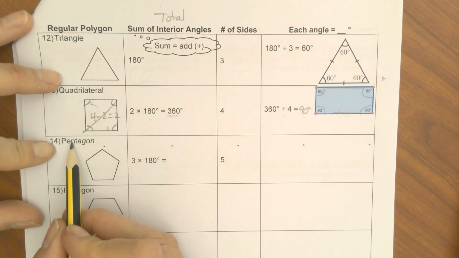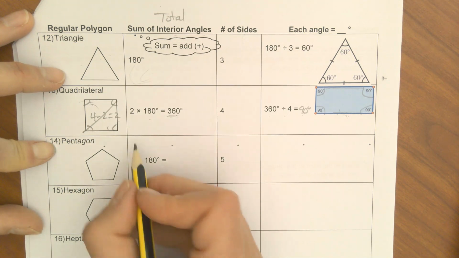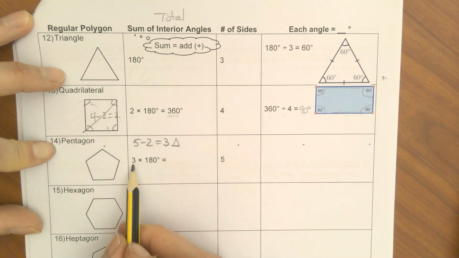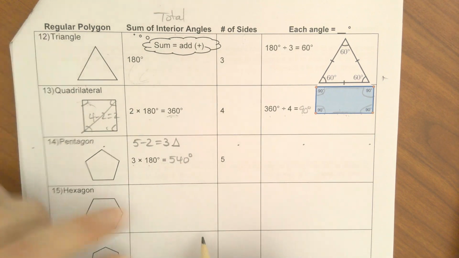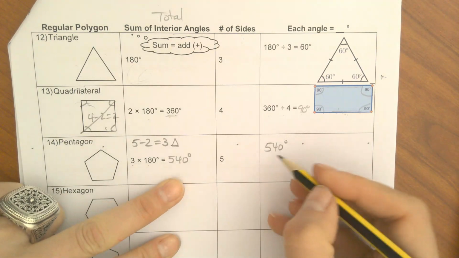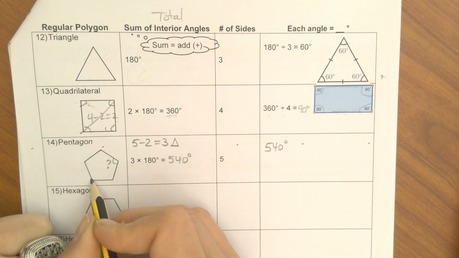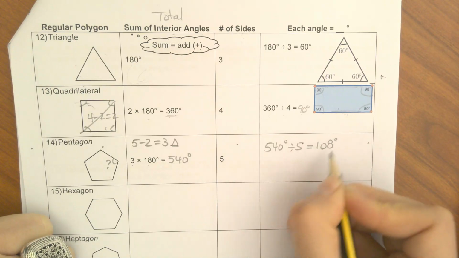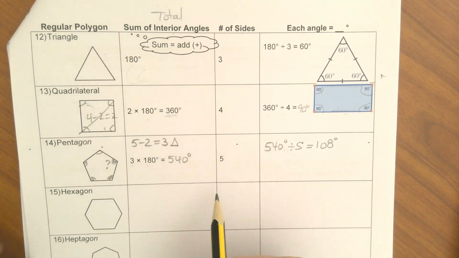So a pentagon. Okay, a pentagon has 5 sides. So 5 minus 2 equals 3. So I can make 3 triangles. So 3 times 180 is, yep, 540. So in total, I have 540 degrees, but I want to know how much it is for one angle. So how many angles do I have? 1, 2, 3, 4, 5. I divide that by 5, and I get 108. So each angle inside a regular pentagon is going to be 108 degrees.